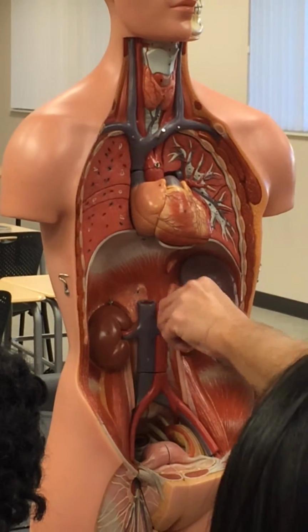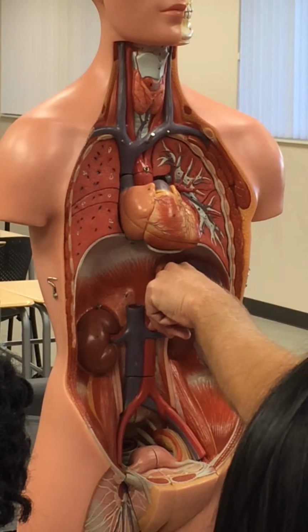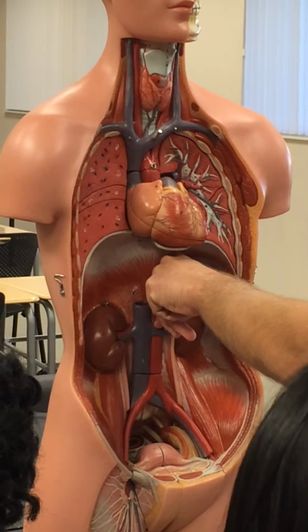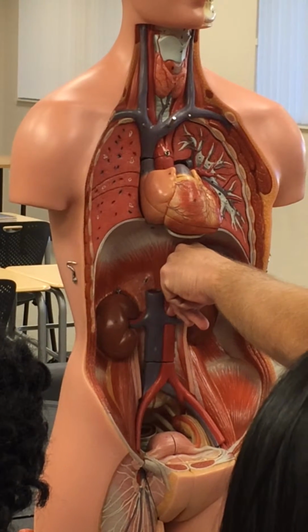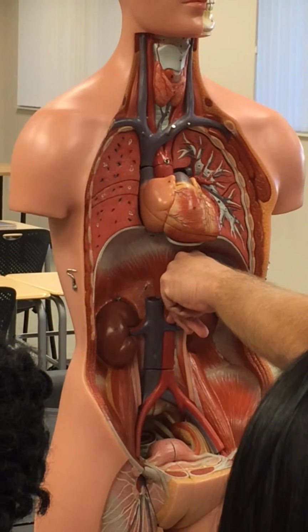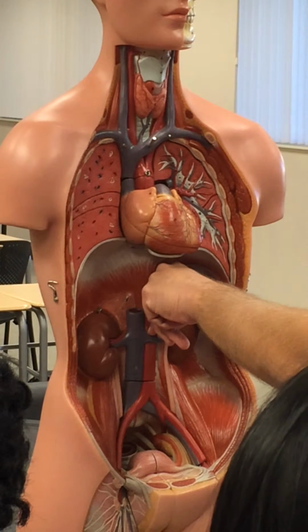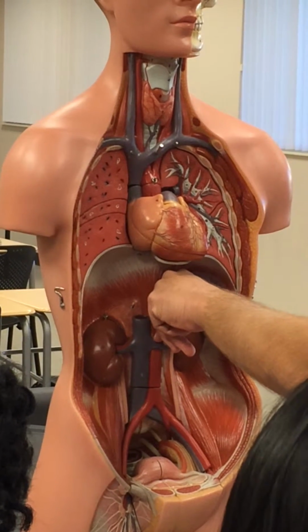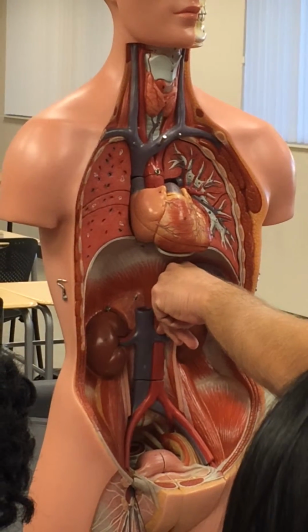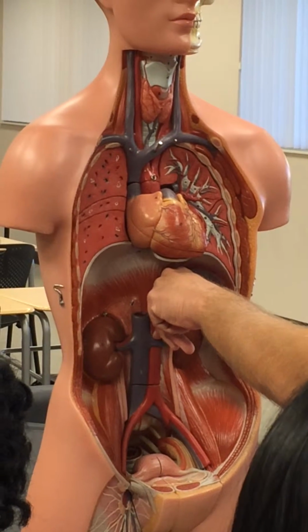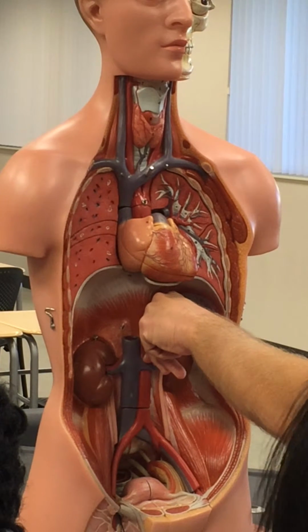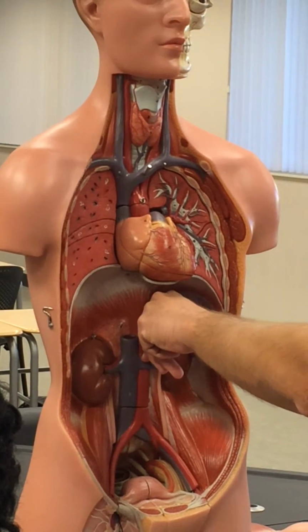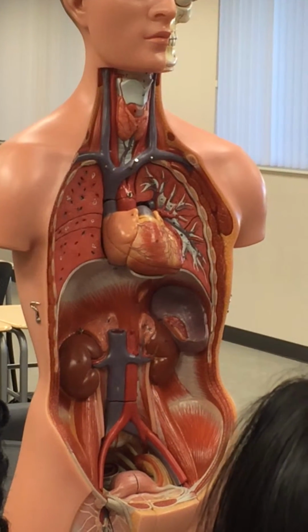Now, those are the only non-paired arteries that come directly off the abdominal aorta. Everything else has lefts and rights. Okay, so that's how I always remember it. So once it enters the abdominal cavity, it's celiac trunk, superior mesenteric, inferior mesenteric. Okay. Now, as far as the paired ones, they're actually pretty easy.